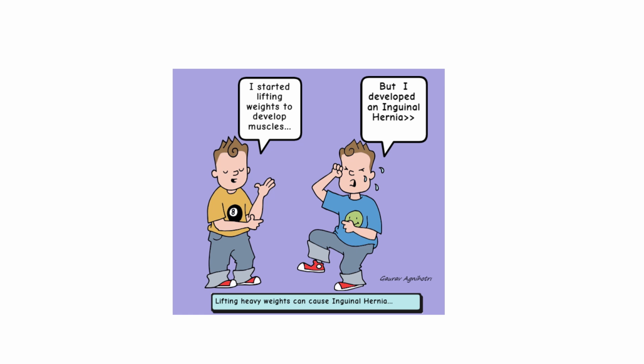So this slide is just reinforcing the effect of increased intra-abdominal pressure on development of inguinal hernia. So chronic cough or lifting weights, comorbid conditions, they all increase the intra-abdominal pressure, and that leads to abnormal protrusion of a viscus or a part of viscus through an area of weakness which is produced by the descent of testes, and this type of hernia is called the inguinal hernia.